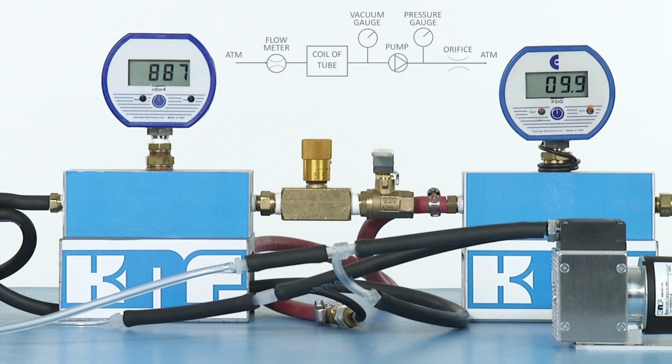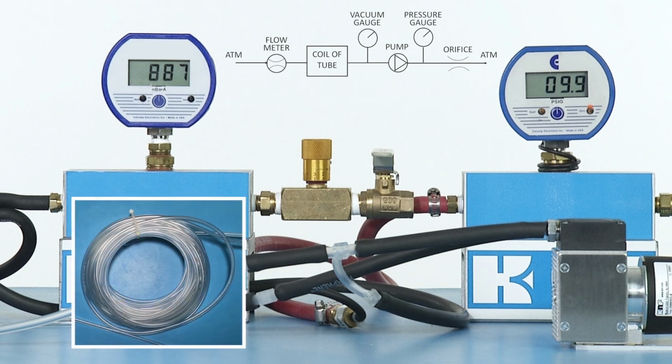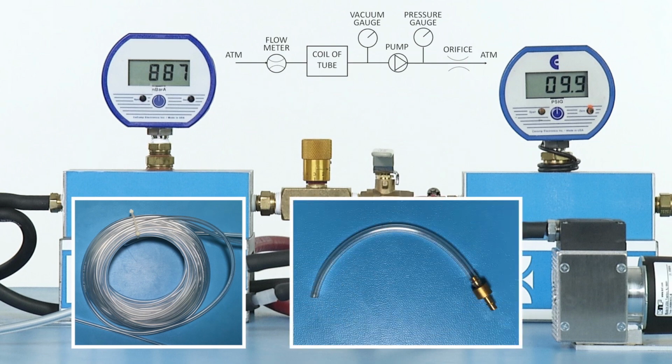This example will demonstrate how to use the flow curve to estimate the flow rate performance of a pump when both vacuum and pressure conditions exist. Here, a long length of tubing with a small inside diameter is connected to the inlet side of the pump, and a small restrictive orifice is connected to the outlet side of the pump.